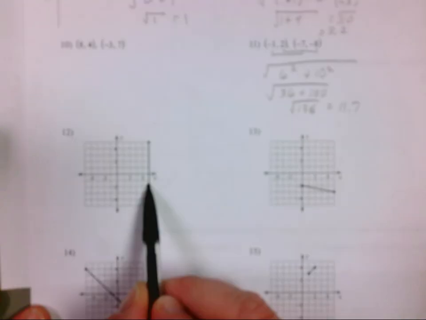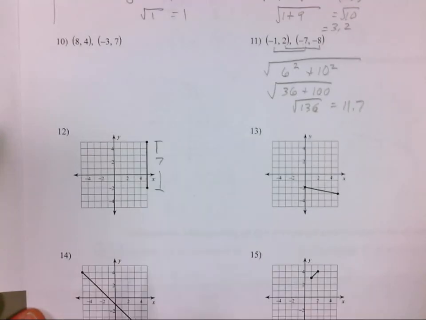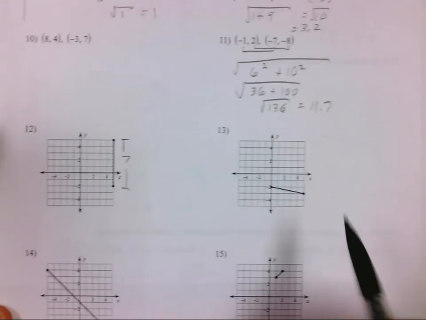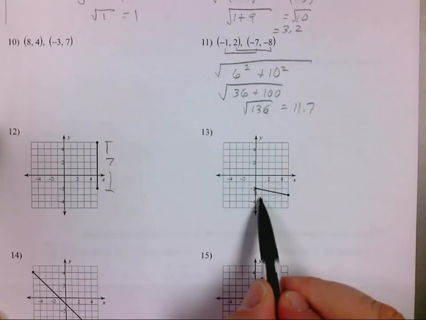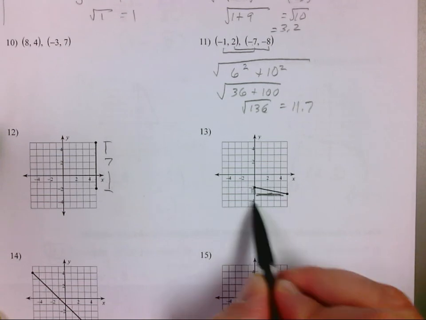For this one, I like to think about this as a triangle. The net distance here is 1, so that's my 1 squared. And the net distance here is 1, 2, 3, 4, 5. 1 squared plus 5 squared.